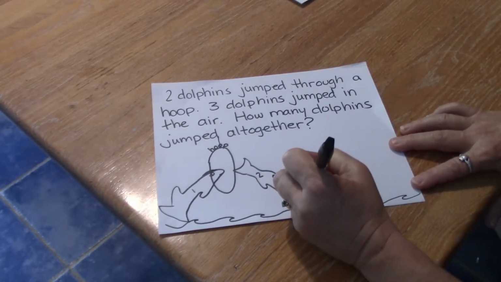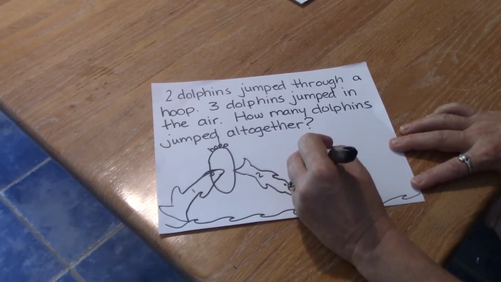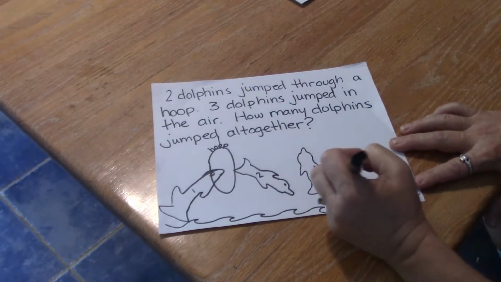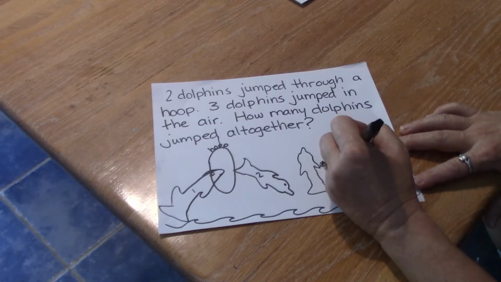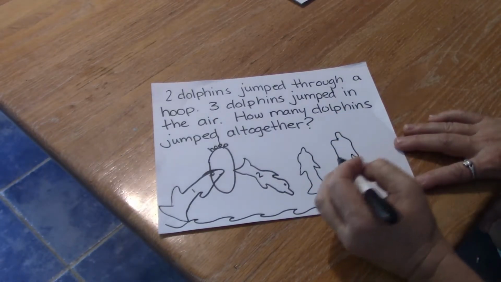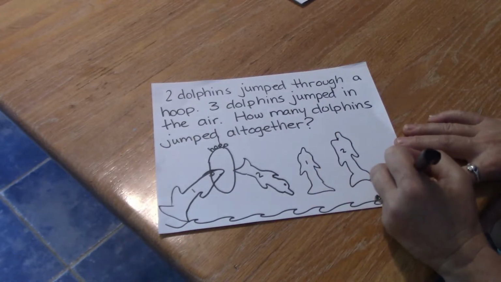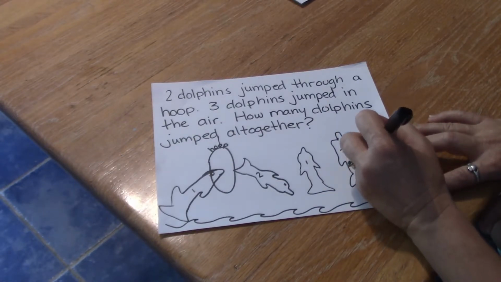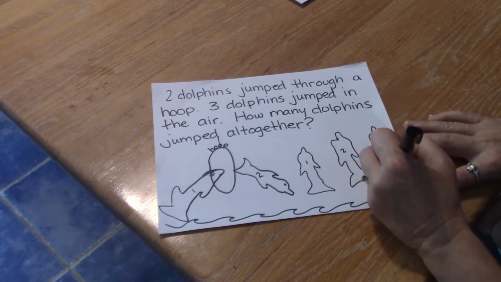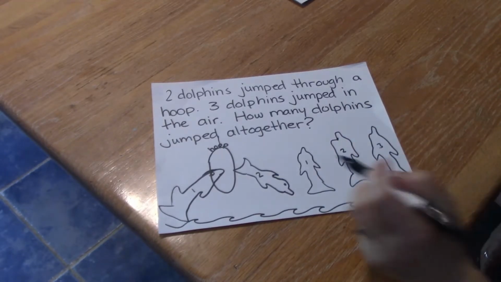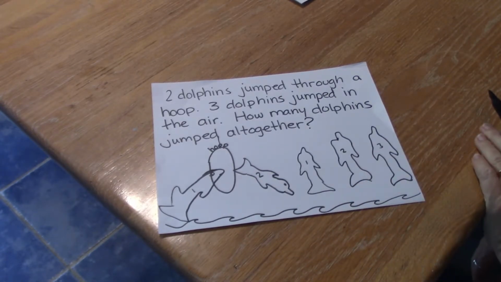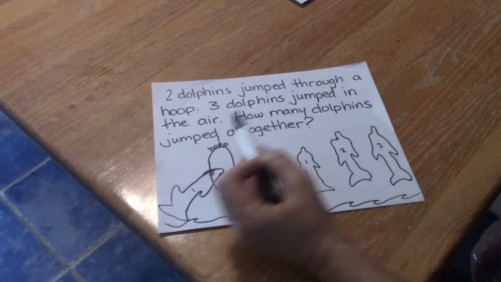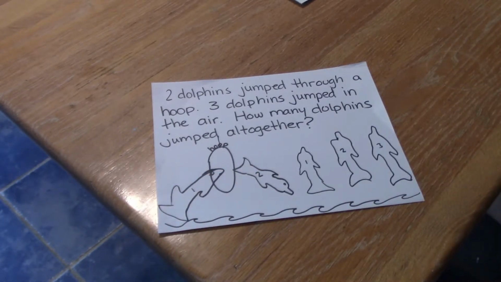So I will do 1 dolphin like this. There's 1 in the air. I'll do another dolphin. I'm getting somewhat better with my dolphin drawings every time I draw one. So there's 1 in the air, there's 2 in the air. Okay, maybe I'm not getting better. Oh well. As long as my picture somewhat looks like a dolphin, I'm happy. So I have 2 that jumped through the hoop and 3 that jumped through the air. The question is, how many dolphins jumped all together? Can you guys count all of those dolphins and tell me the answer?